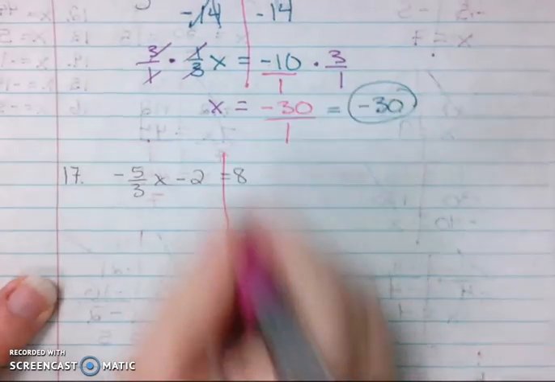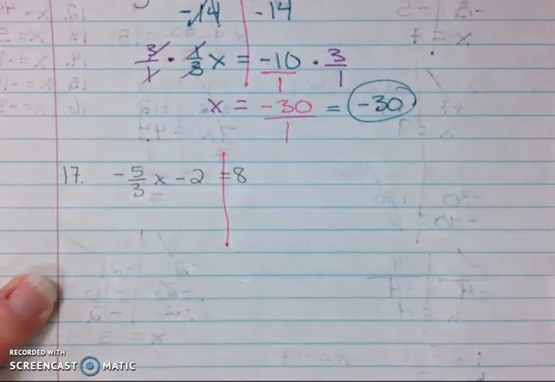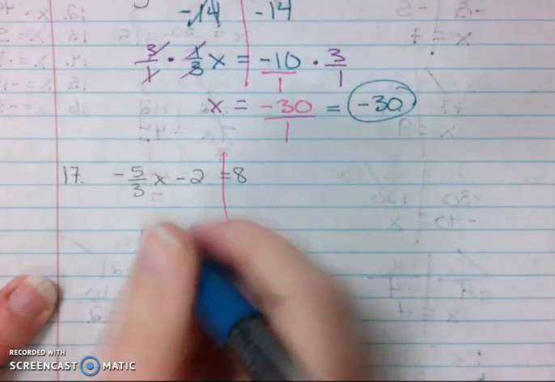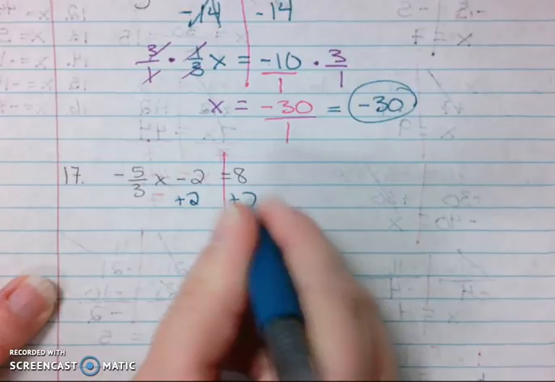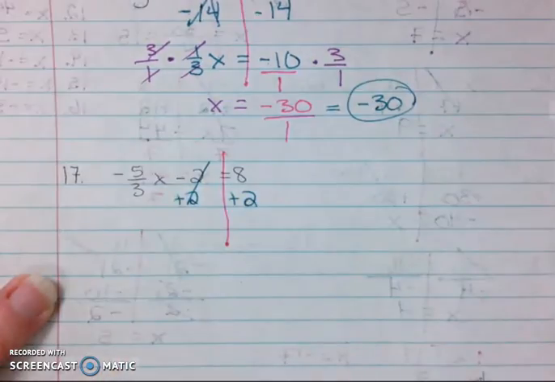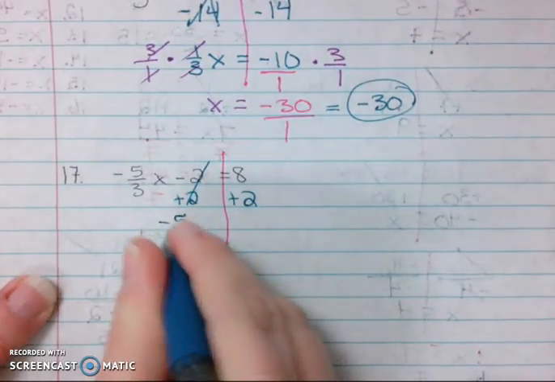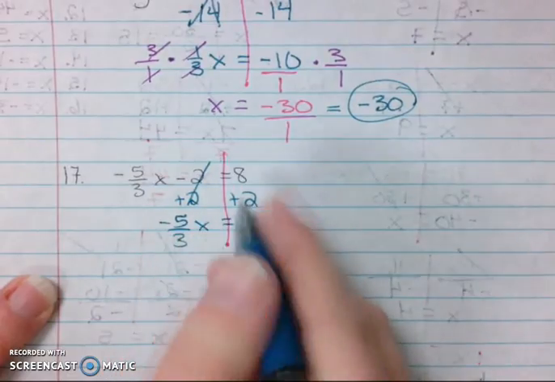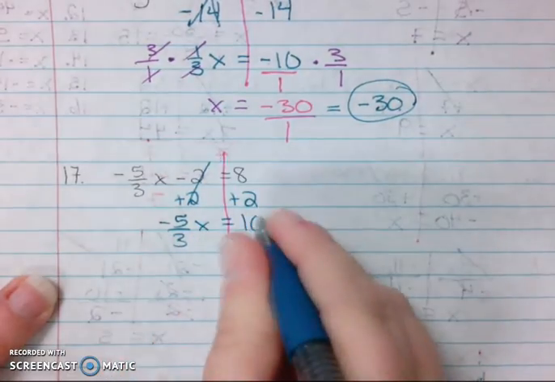Alright, another fraction two-step equation. I go "shink." Here's my x. I've got the fraction and then minus 2. So let's do addition first to undo our subtraction, because negative 2 plus 2 is 0. I'm left with negative 5/3 x equals 8 plus 2, which is 10.